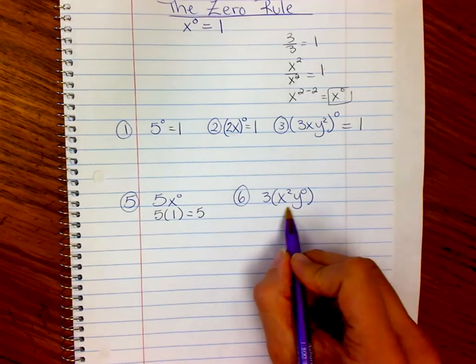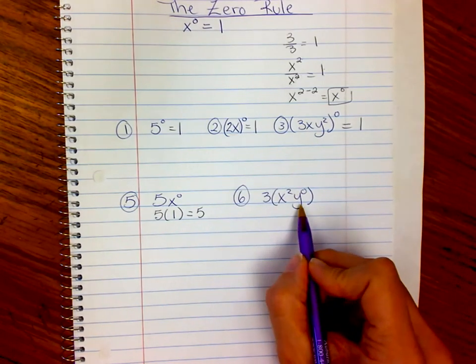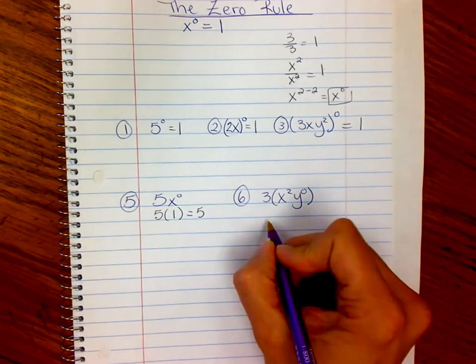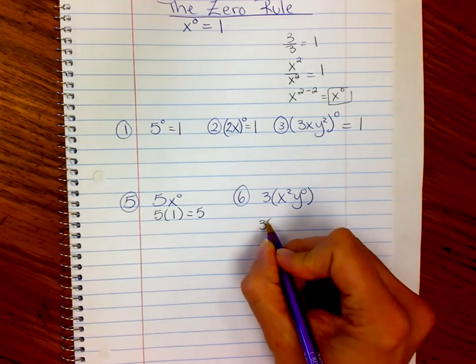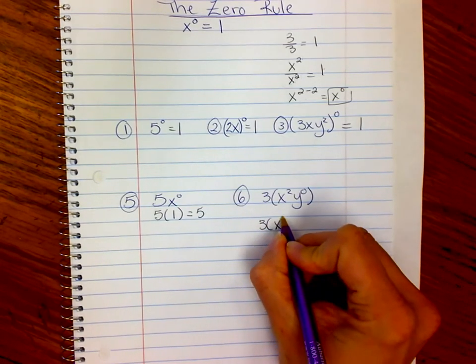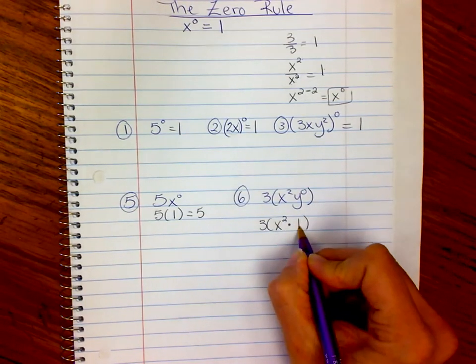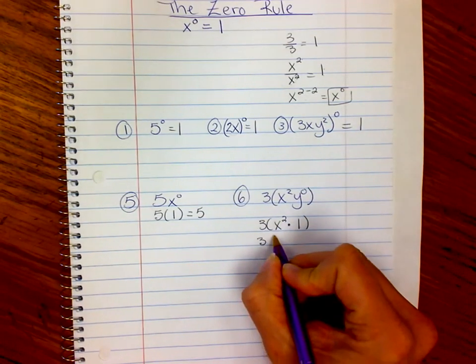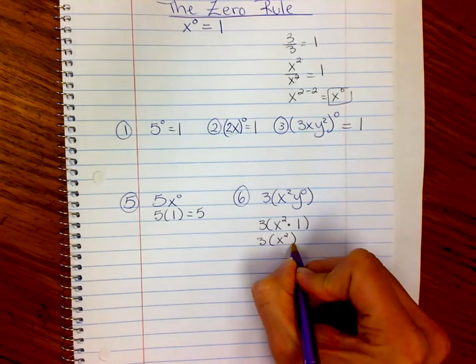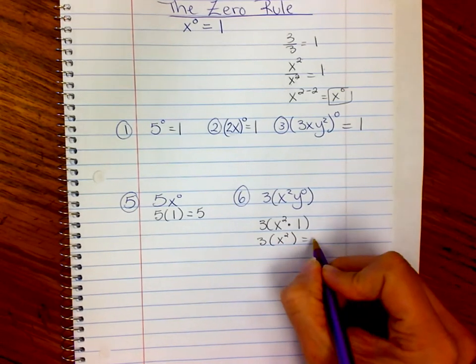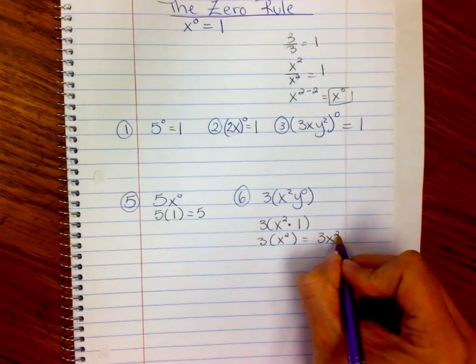Over here, which part is raised to the 0 power? Well, it's just this. So that changes to 3 x squared times 1. Well, what is x squared times 1? X squared times 1 is just x squared, because anything times 1 is itself. And then 3 times x squared is 3x squared.